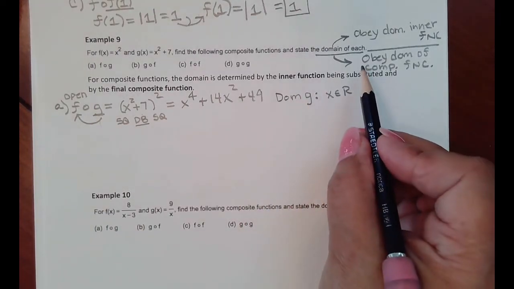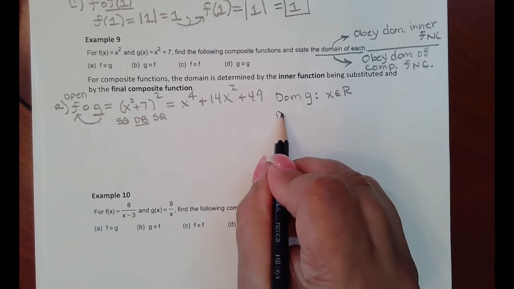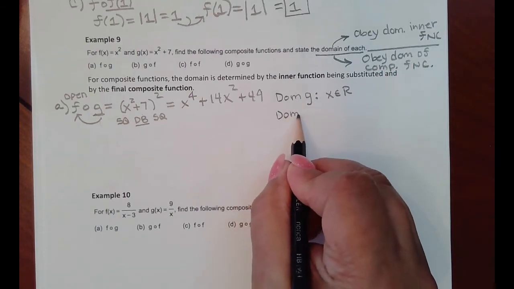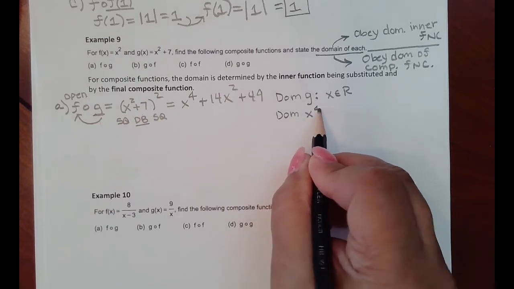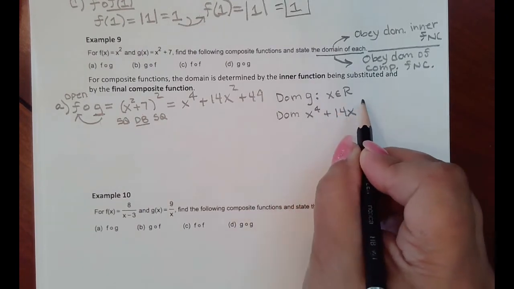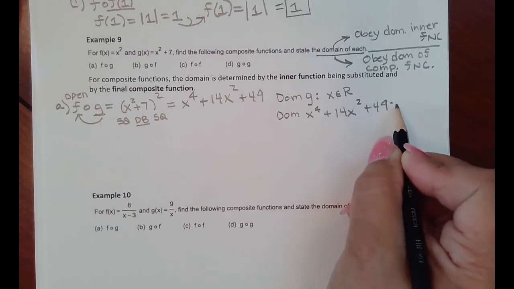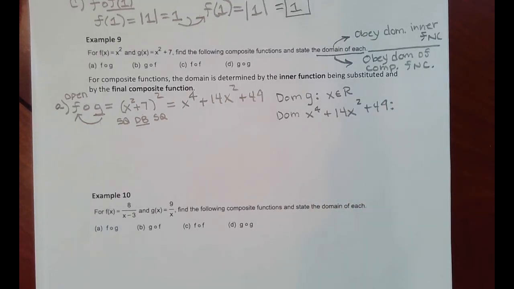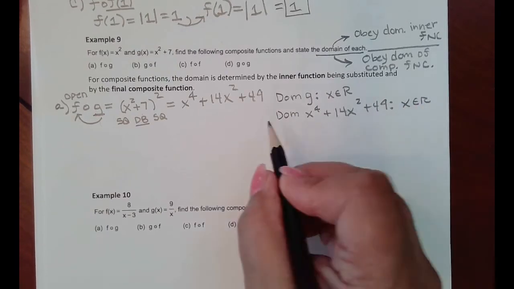I also said that you need to obey the domain of the composite function that you just came up with. So the domain of this new function that we created through composition, x to the 4th plus 14x squared plus 49, that's also a polynomial that is not a fraction and it's not a radical. So its domain is also all real numbers.